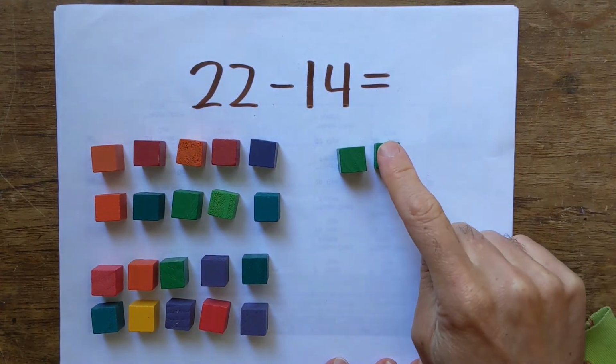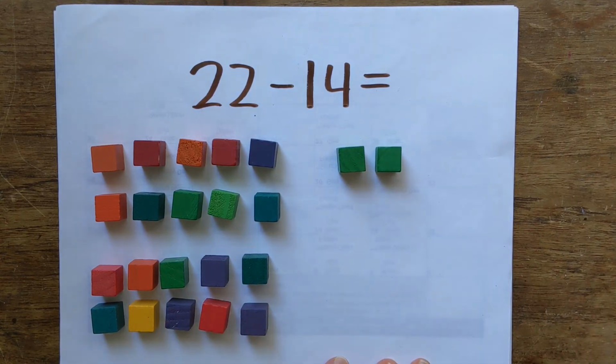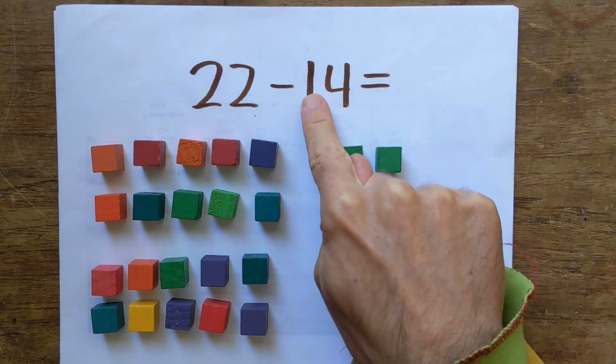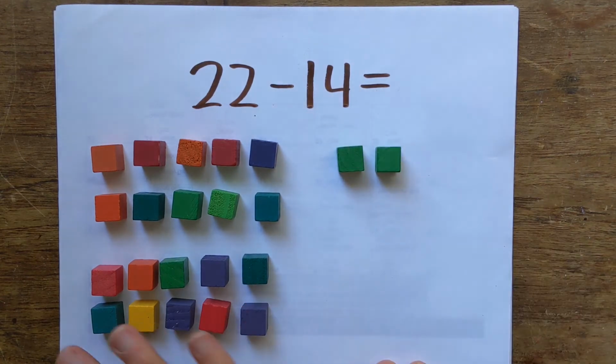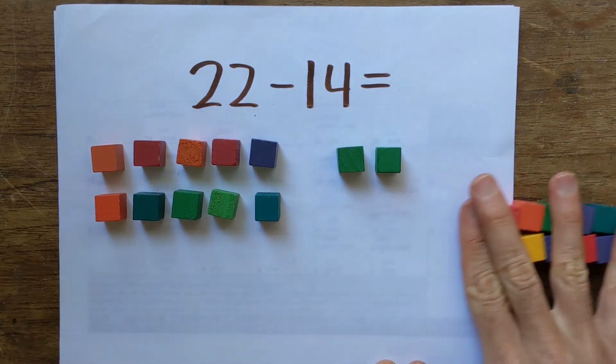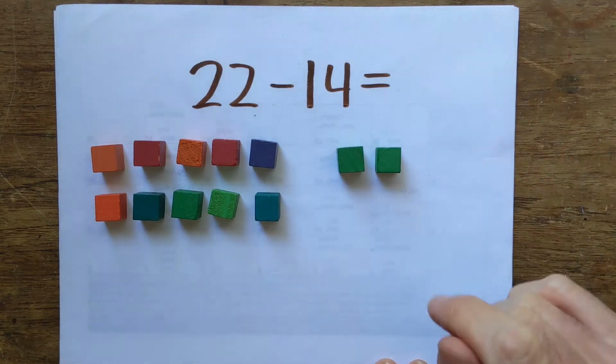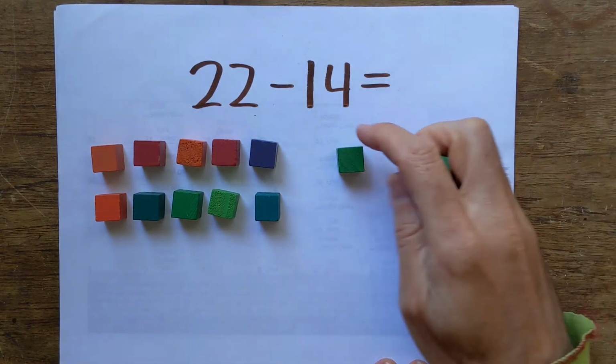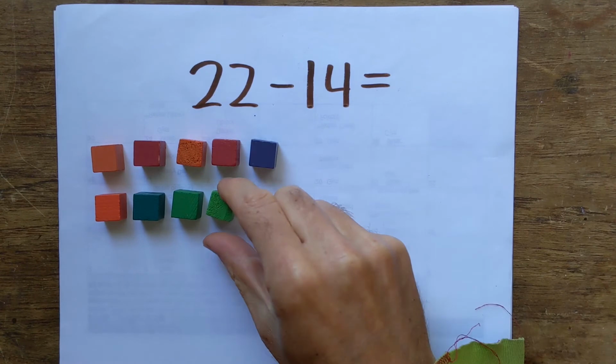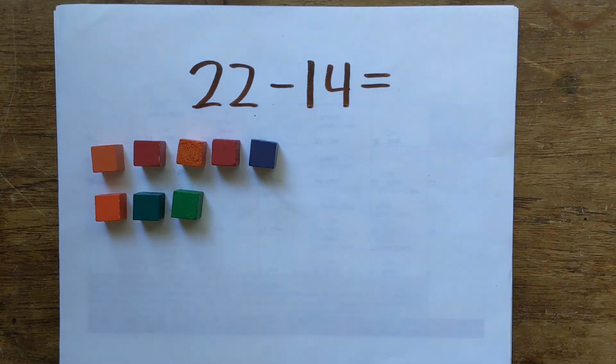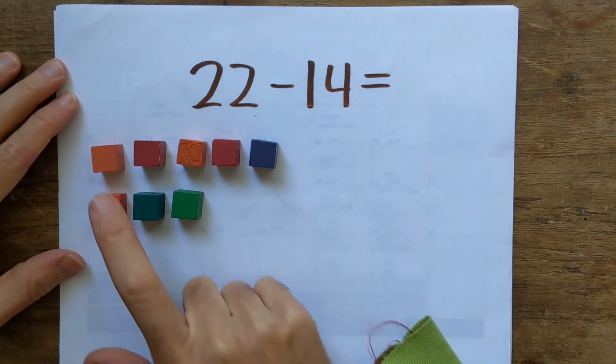Again, I could just start counting here and count out 14, but I'm going to be a little smarter than that. I know that 14 is 1 10 and 4. So I'm going to take away this 1 10, and now I'm going to take away 4 more. 1, 2, 3, 4. Let's see how many this is.